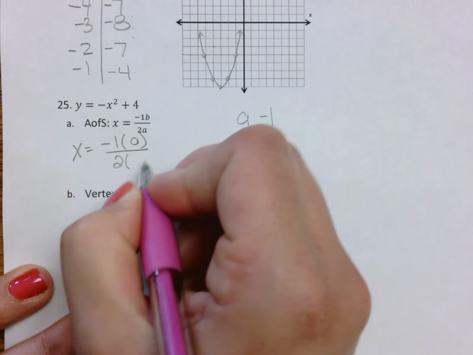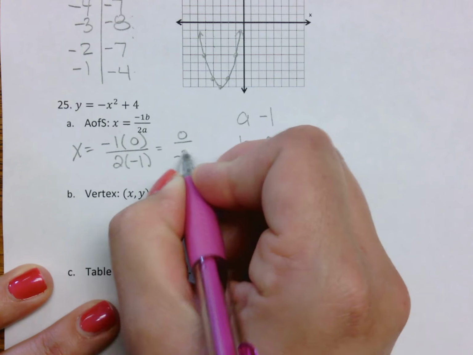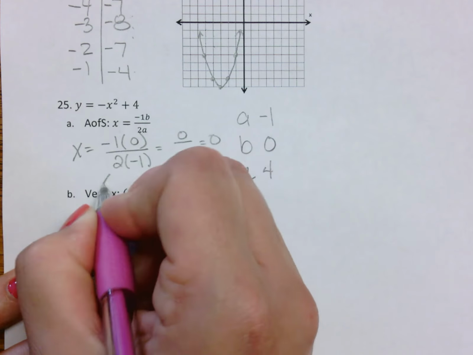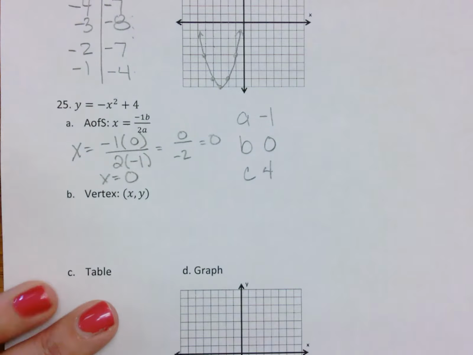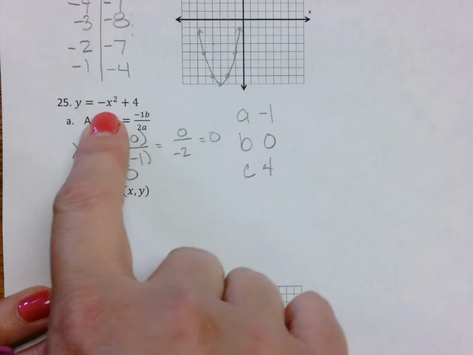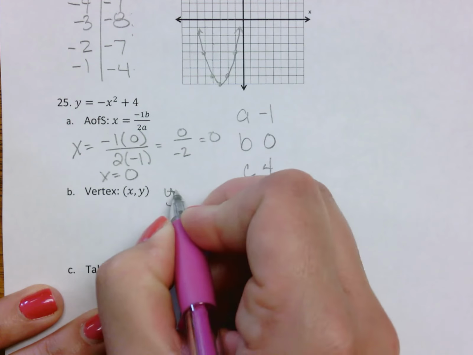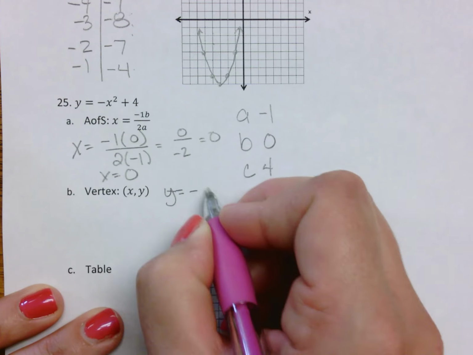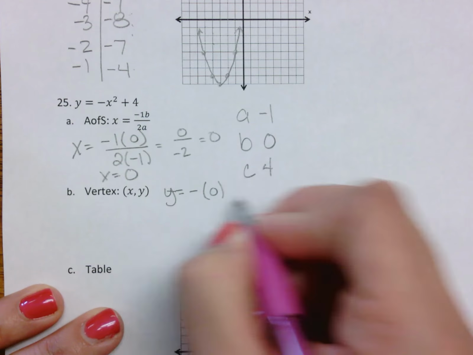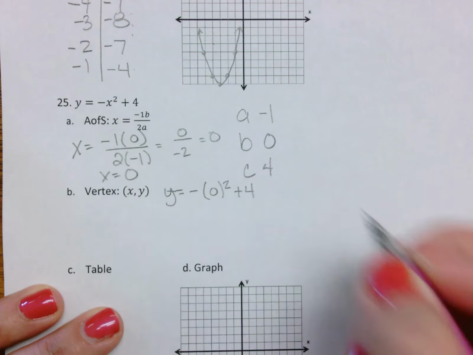over 2 times a. So that's 0 divided by negative 2, which equals 0. So our axis of symmetry is 0. And we're going to take that axis of symmetry and plug it back into the original problem. So we're going to put y equals, we're going to put a negative symbol. We're going to take the x out, put a 0 in those parentheses, and square it, and we're going to add 4.